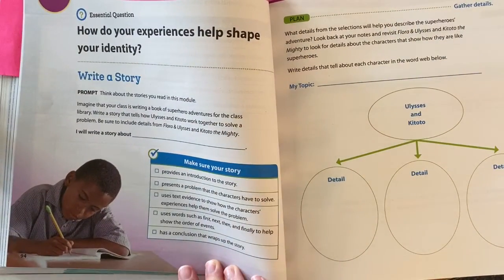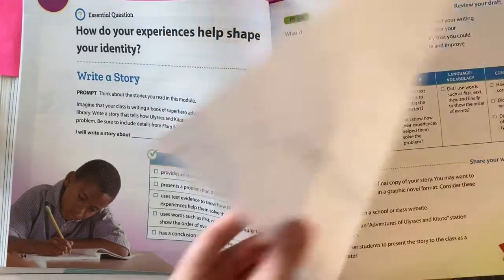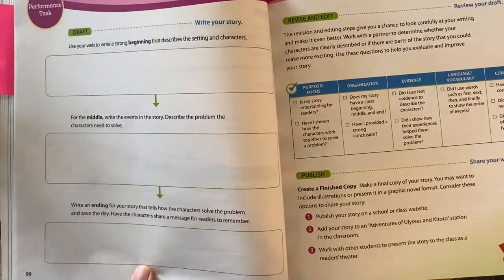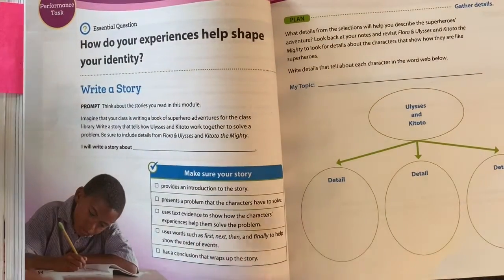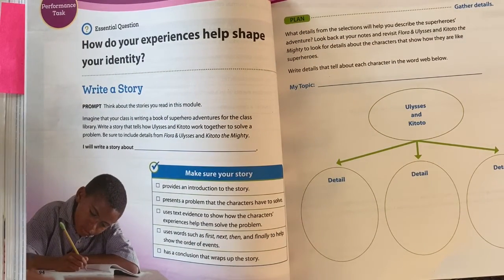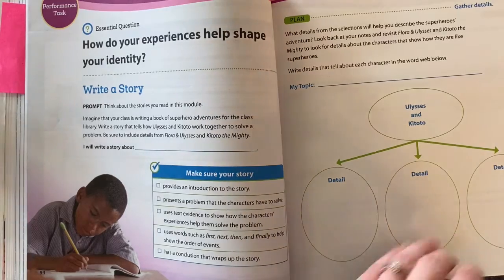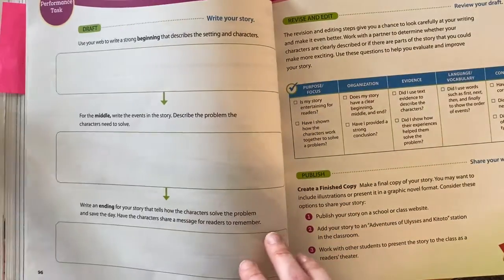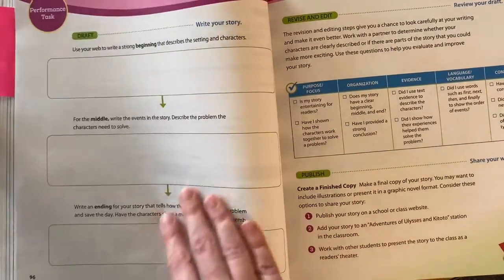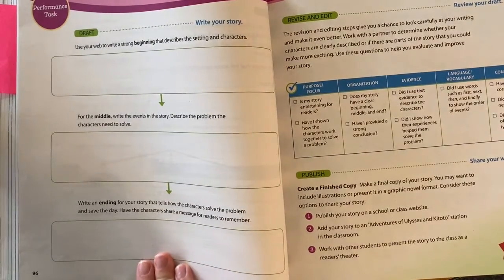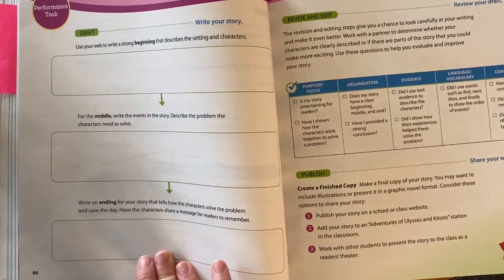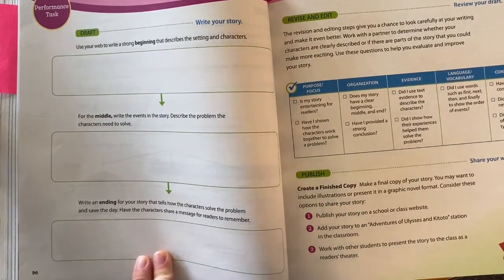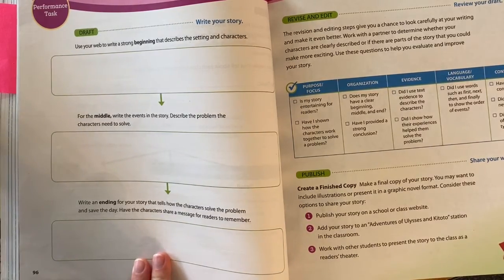Next, it presents a problem that the characters have to solve. So that's going to be what's here in the middle. Describe the problem the characters need to solve. Use text evidence to show how the characters' experiences help them solve the problem. So there should be things from both books, both stories, that tell about how Kitoto, the mouse, is solving a problem and working with Ulysses, the squirrel. Remember, he went through the vacuum and then he got very intelligent.